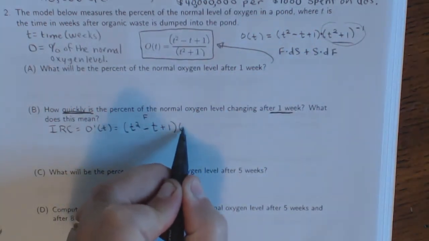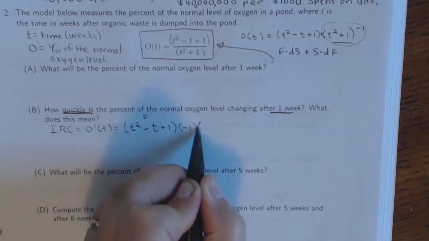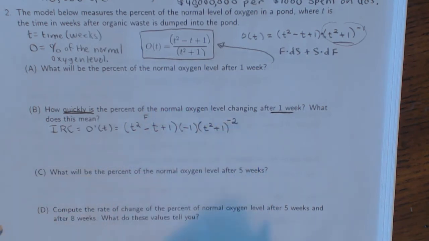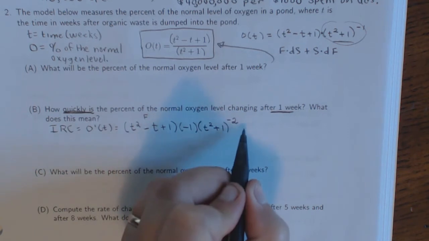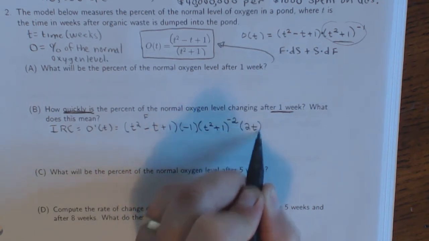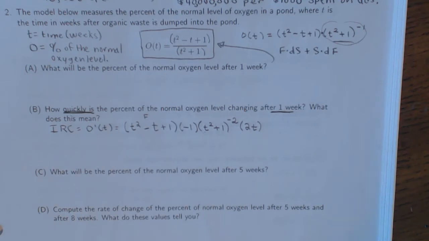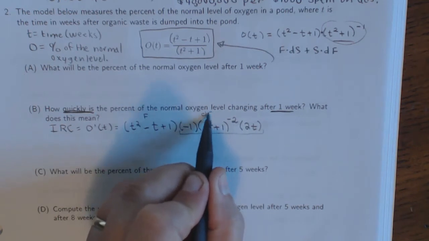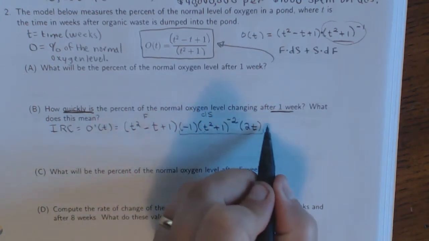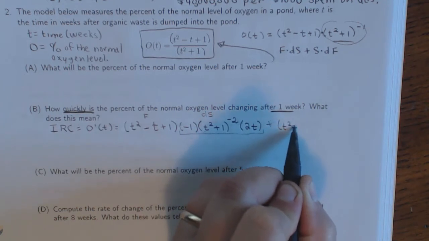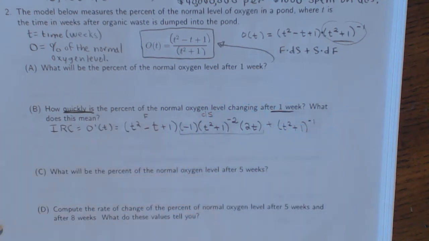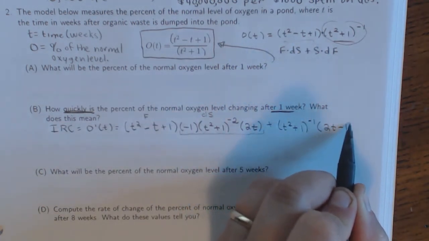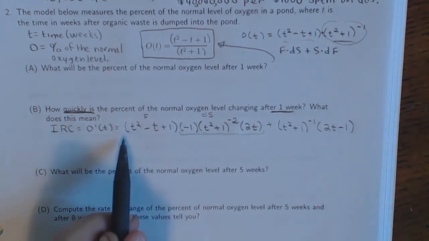So the chain rule says that you bring the exponent to the front and then leave the inside unchanged and reduce this exponent by 1, so that's negative 2. So that's the derivative of what we call the outside times the derivative of the inside. The derivative of t squared is 2t, and the derivative of 1 is 0. So all of that is the derivative of the second, and then first times derivative of second plus the second, t squared plus 1 to the negative 1, times the derivative of the first, which is going to be 2t minus 1. So this is my derivative.